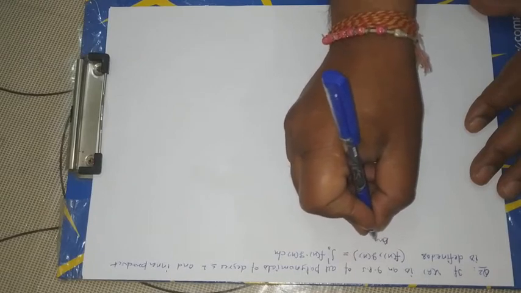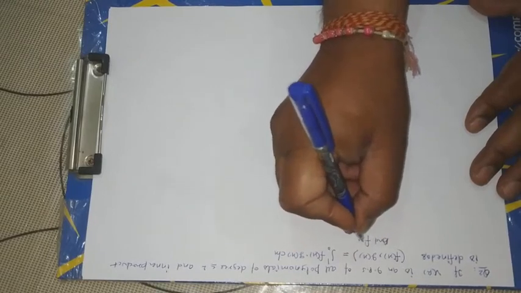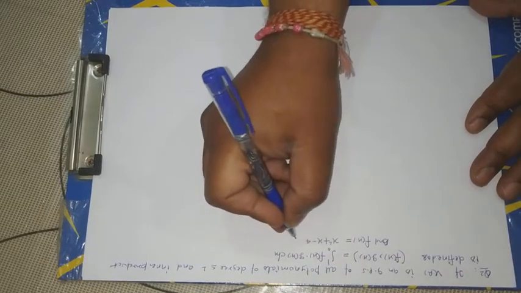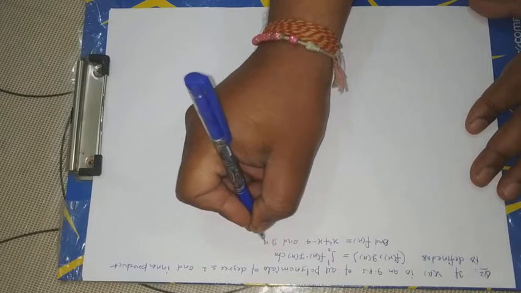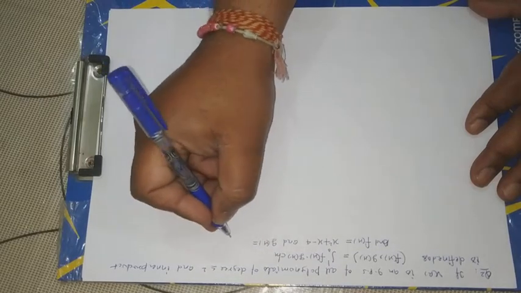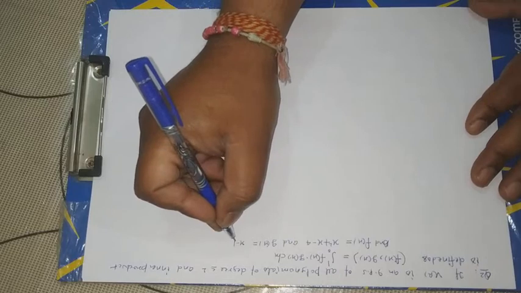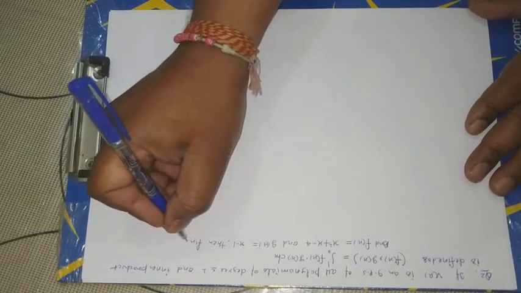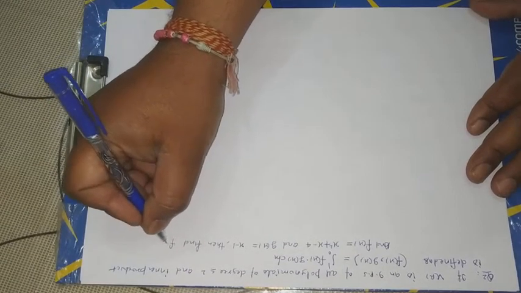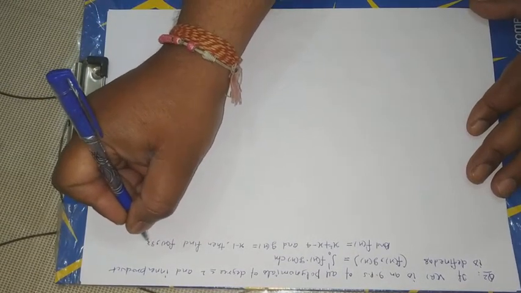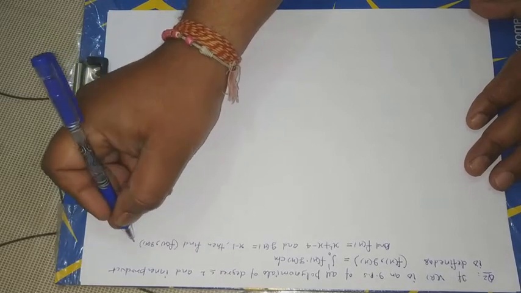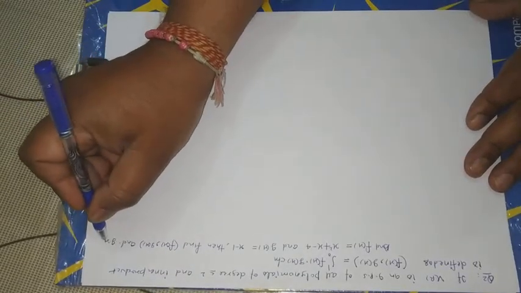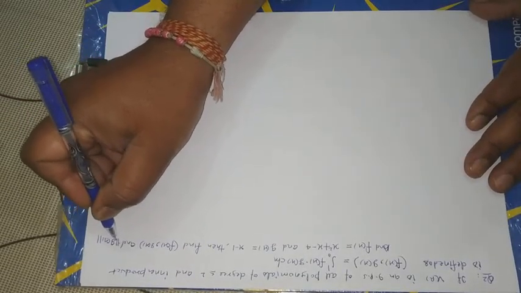and f(x) equal to x square plus x minus 4 and g(x) equal to x minus 1, then find the inner product of f(x) with g(x) and the g(x) norm also.